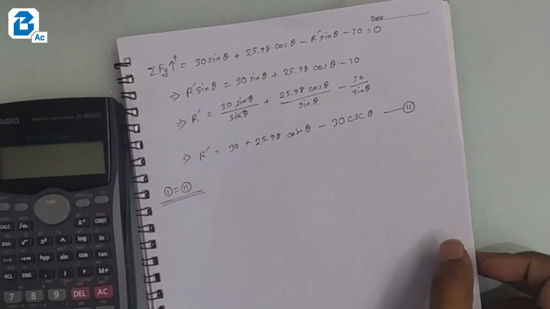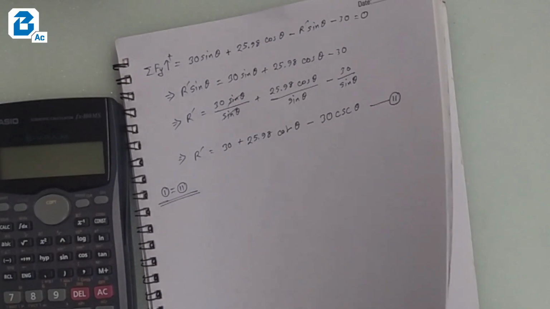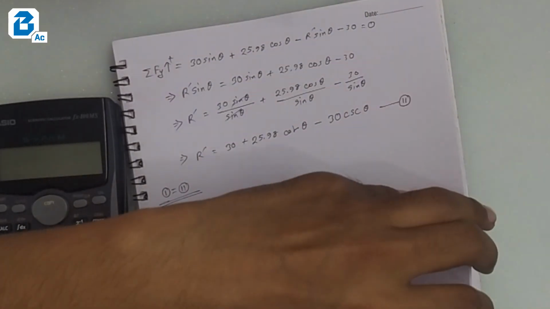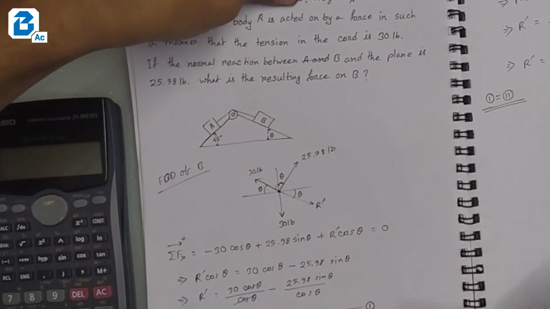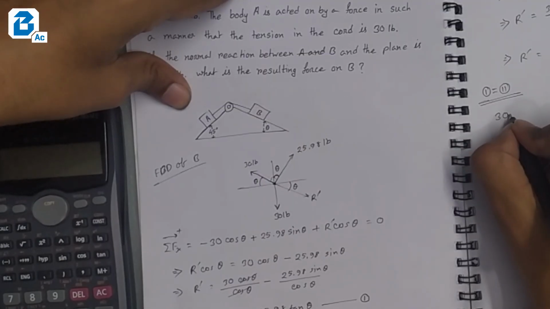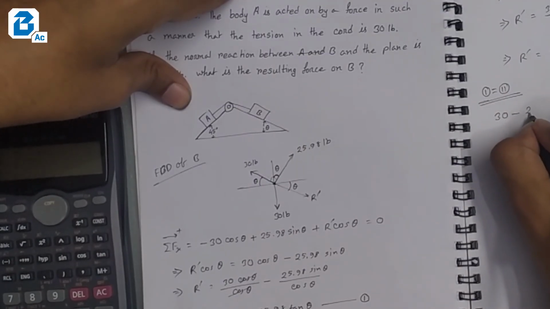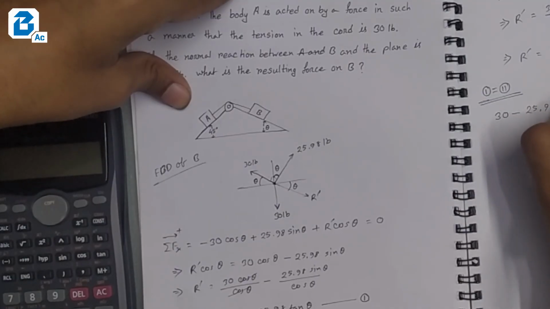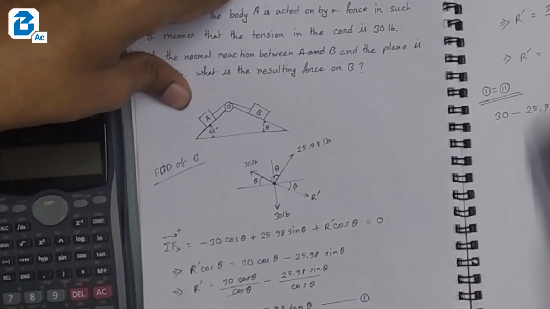So we can write 30 minus 25.98 tan theta equals 30 plus 25.98 cot theta minus 30 cosec theta.